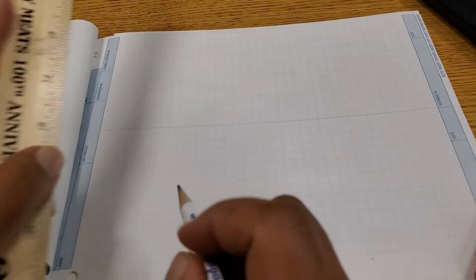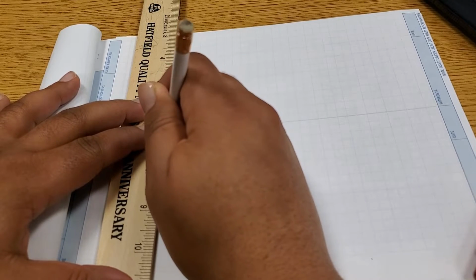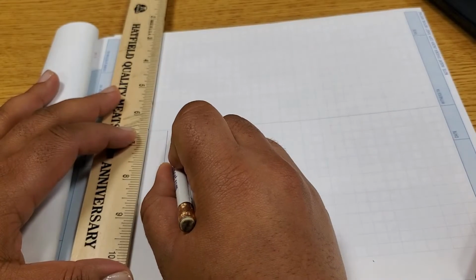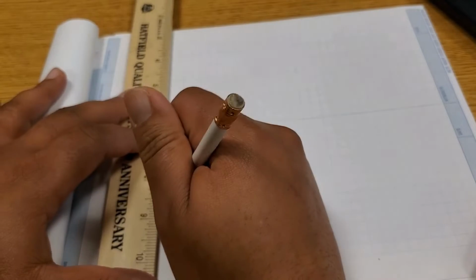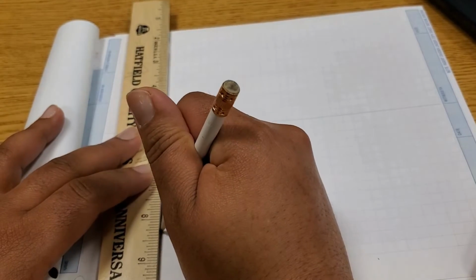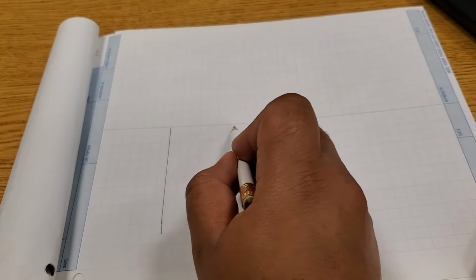So first I'm going to start off with making a square. Let's see, I'm going to do a square that is 1, 2... 1, 2, 3, 4, 5, 6, 7, 8, 9, 10, 11, and I'm going to do 12. Even with the straight line, I'm still messing up. So now I'm going to count that way. 1, 2, 3, 4, 5, 6, 7, 8, 9, 10, 11, 12. So that's going to be my last one.